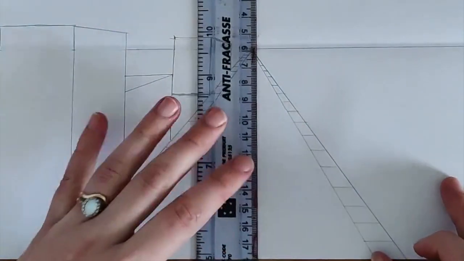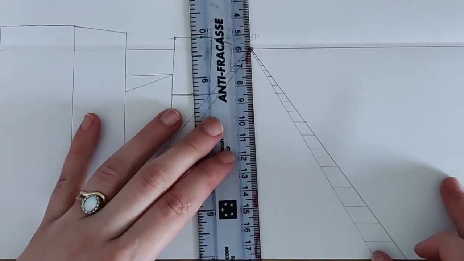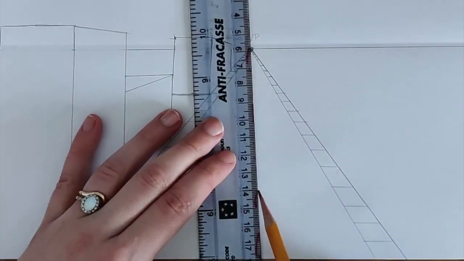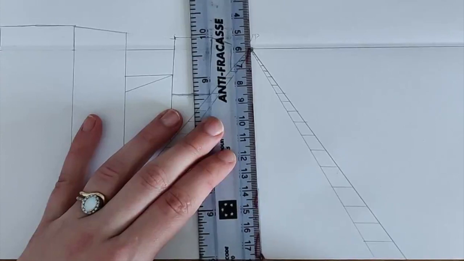Now to draw those painted white lines in the middle of the road. Again, you've got to make sure that these straight lines go from the vanishing point.